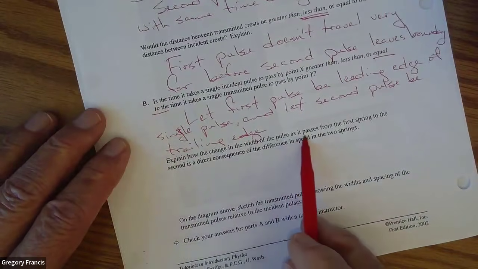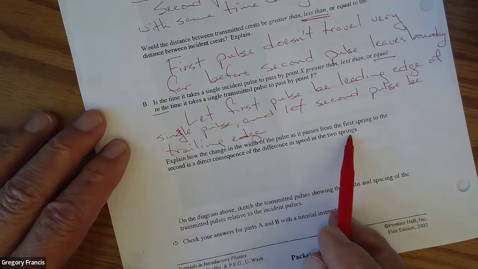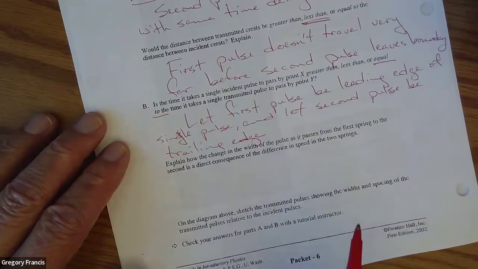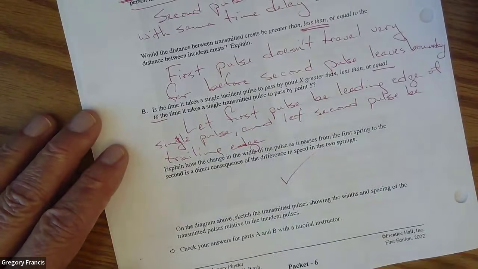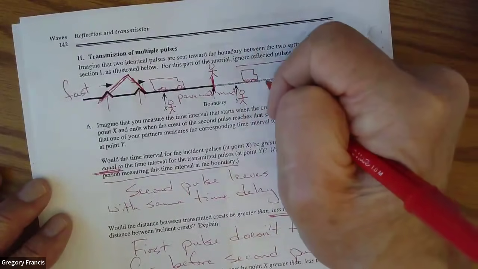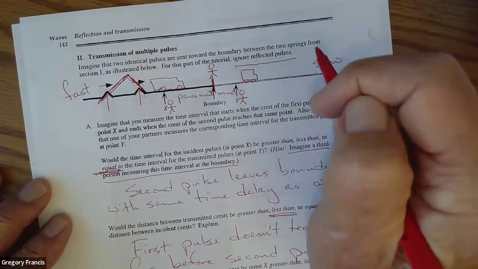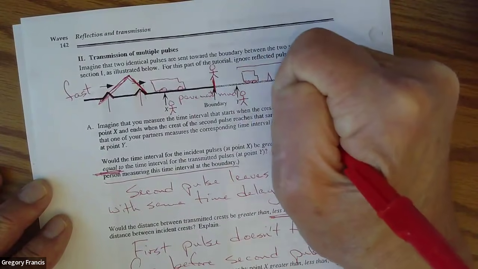Explain how the change in width of the pulse as it passes from the first spring to the second is a direct consequence of the speed of the two springs. Yeah, we've done that. So what we would see when these two pulses got over into the slow spring is that they would be narrower and they would be closer together.